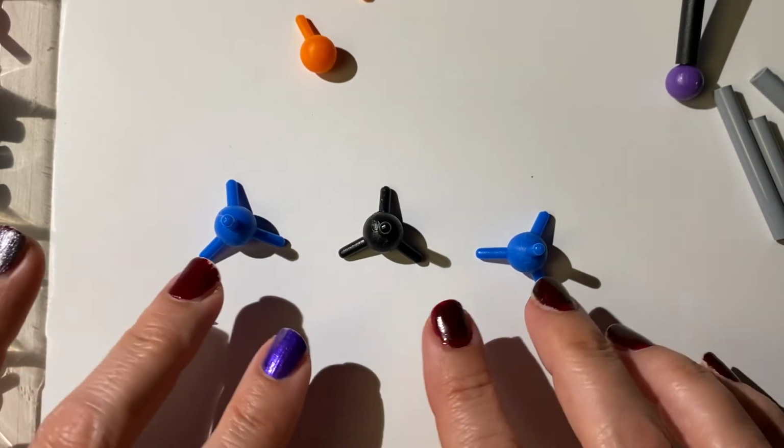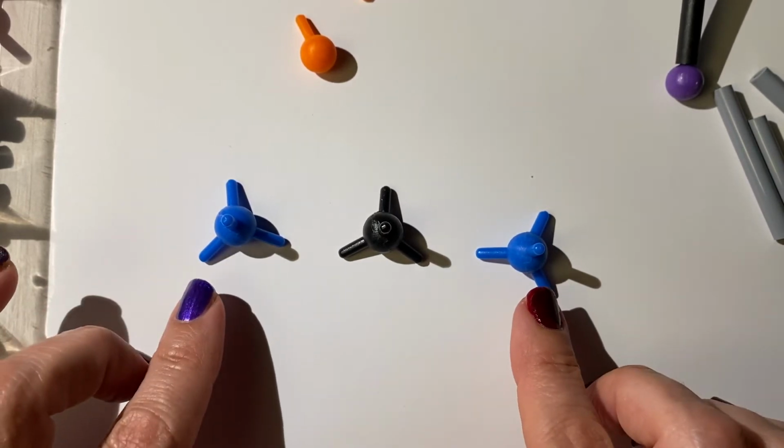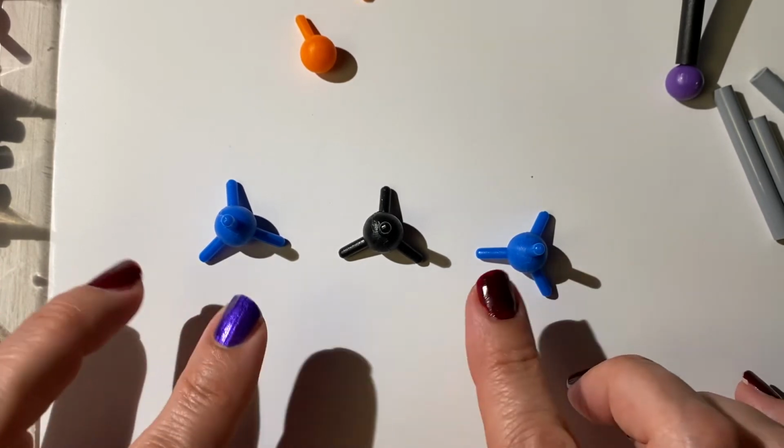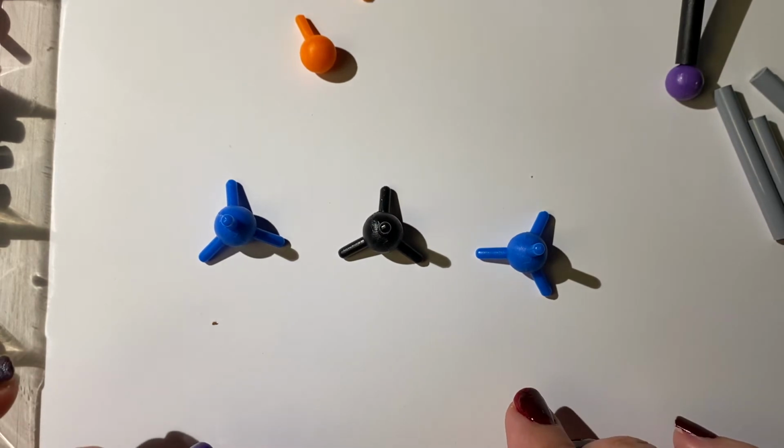Now this is the thing, if you run out of blue and you need to use another color, that's totally fine as long as there's the right connectors to them.